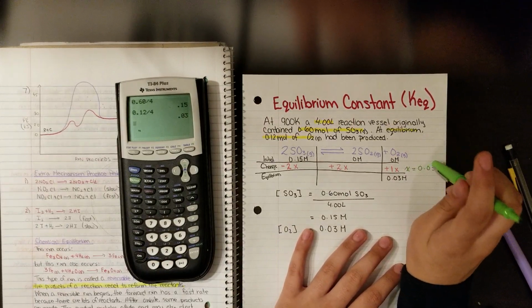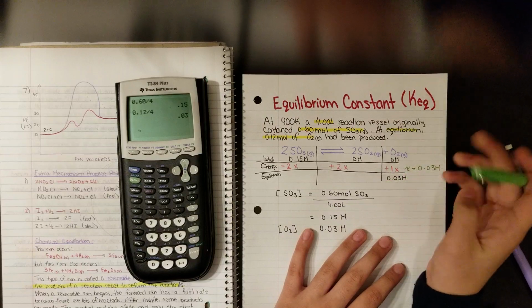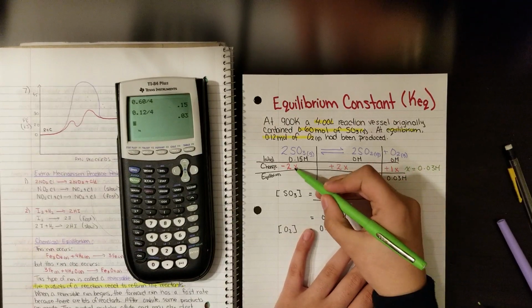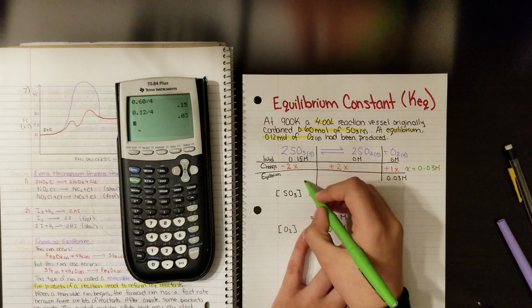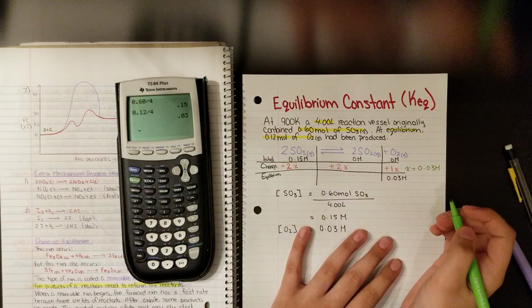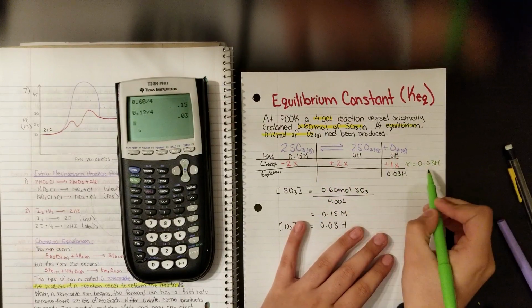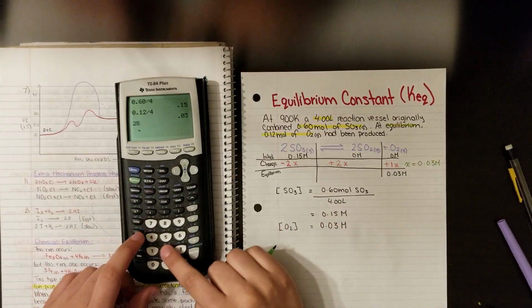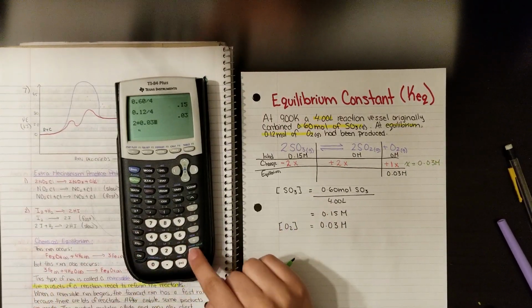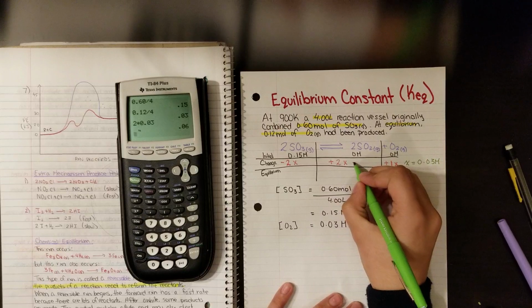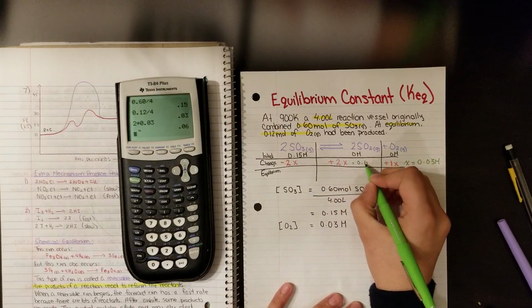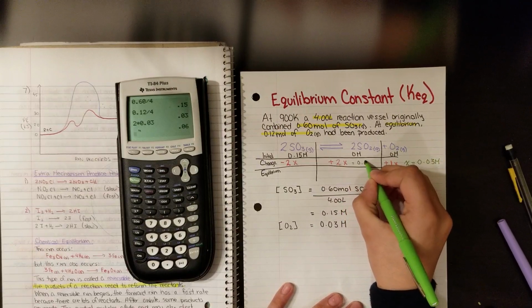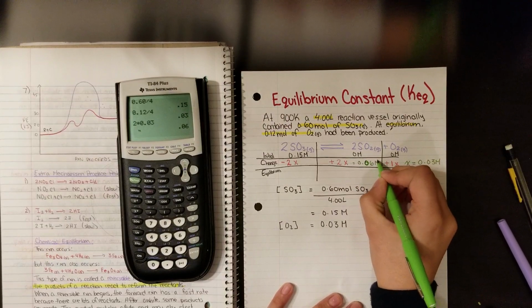So now I know my x value, and if I know my x value, I can sub it into each of these to determine what each of these is going to be in the end. So 2 times 0.03 molar is going to give me 0.06 molar.